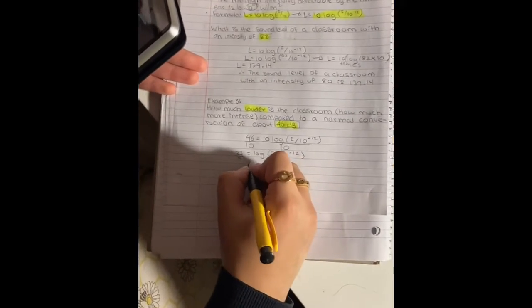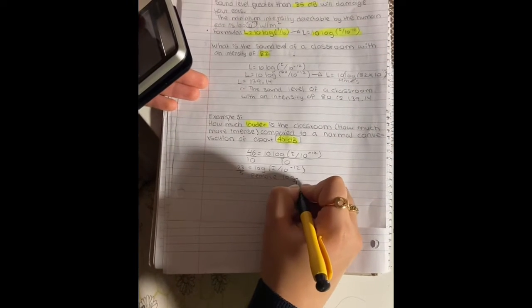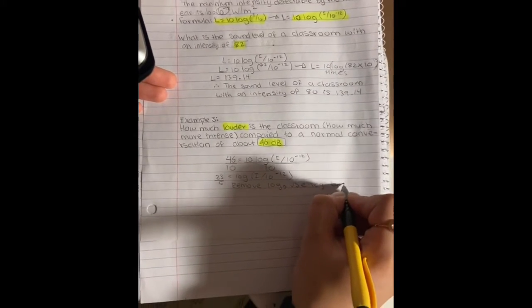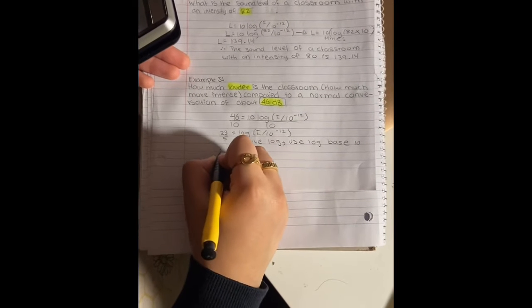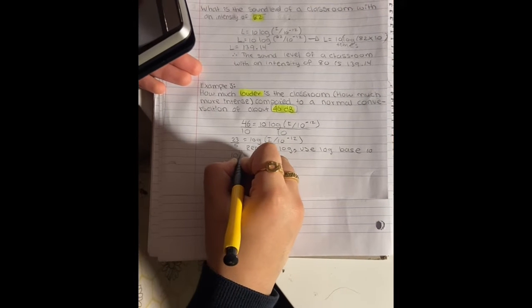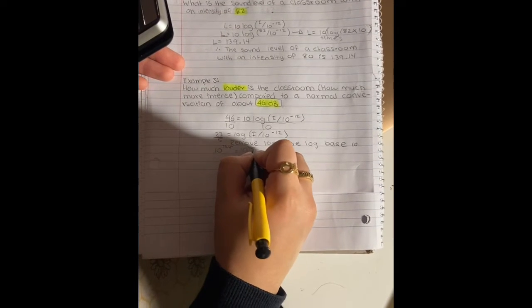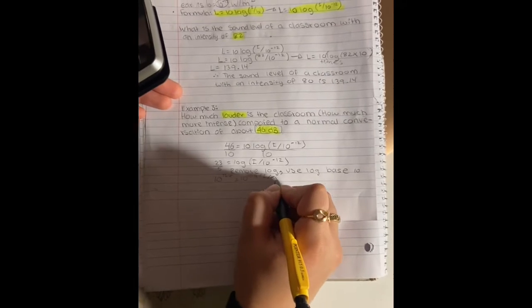So we want to remove log. We're going to use log base 10.